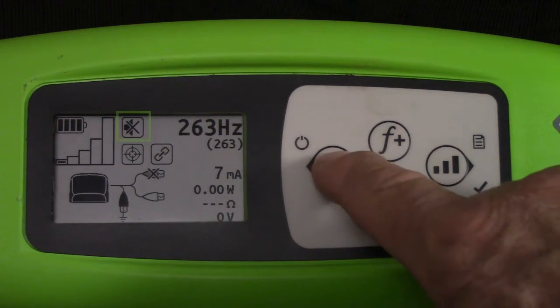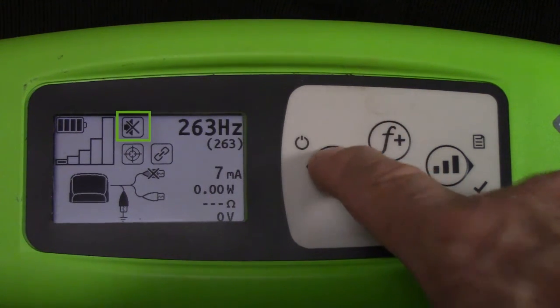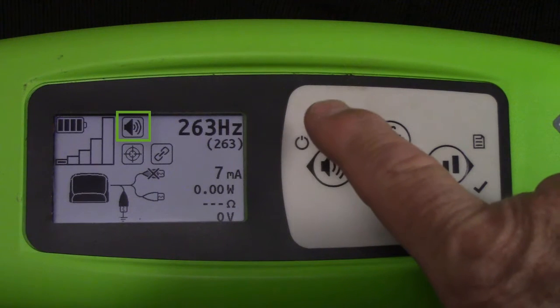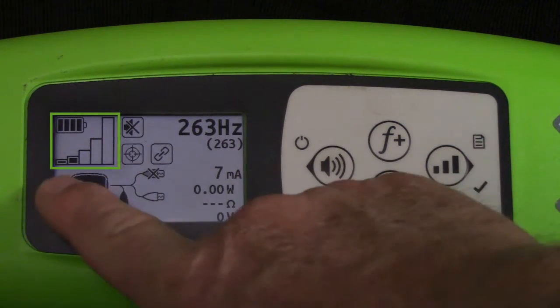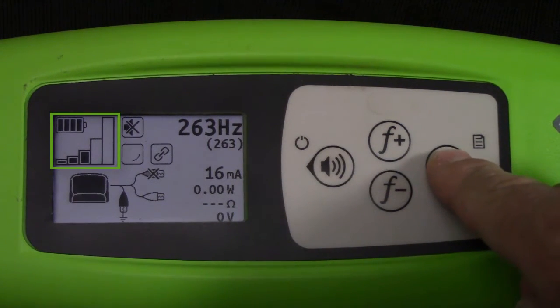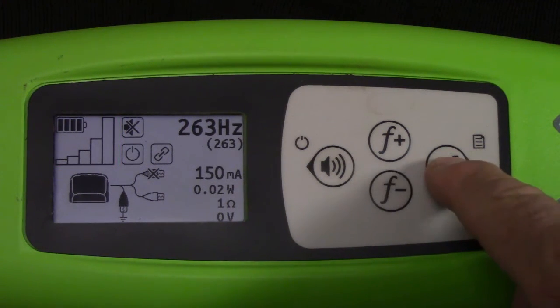For example, if I just short press, you'll notice that I turn the speaker on and off. With the power level, short press will raise my power level output of my transmitter. I'm going to go ahead and take it back down.